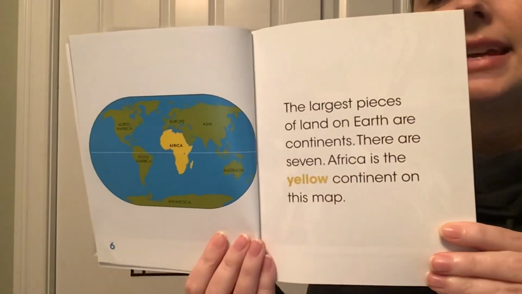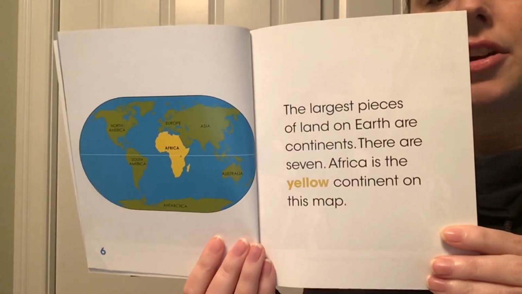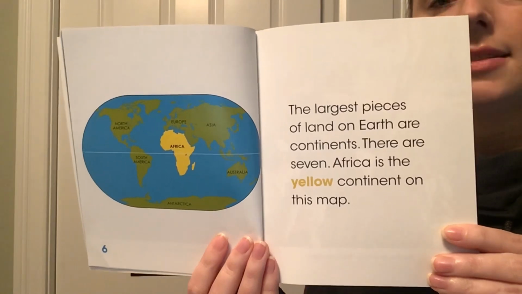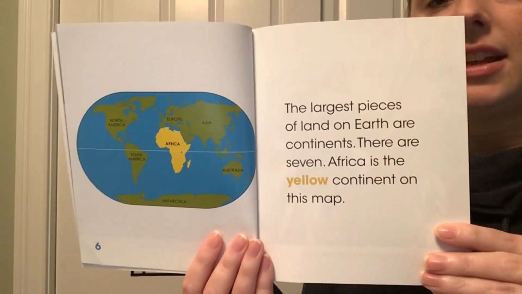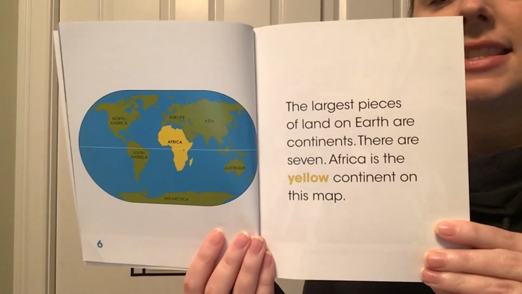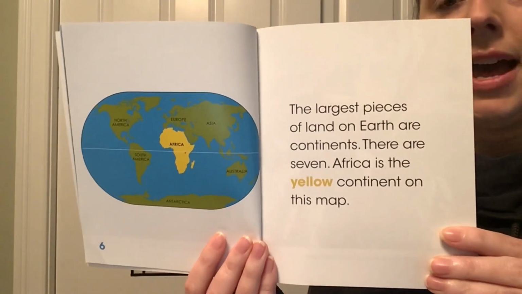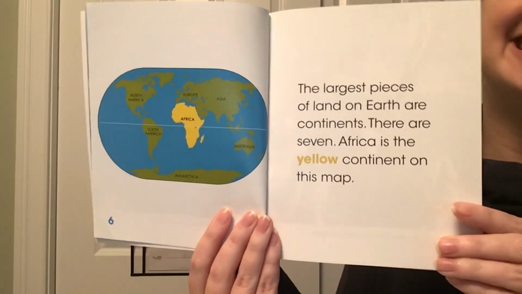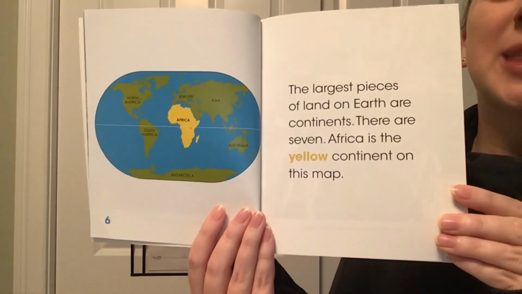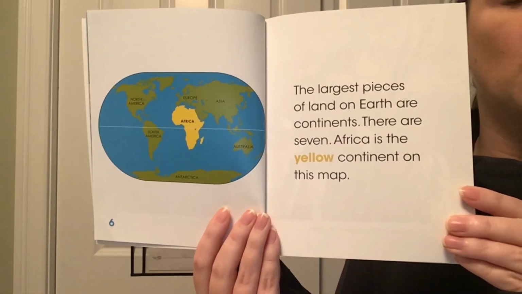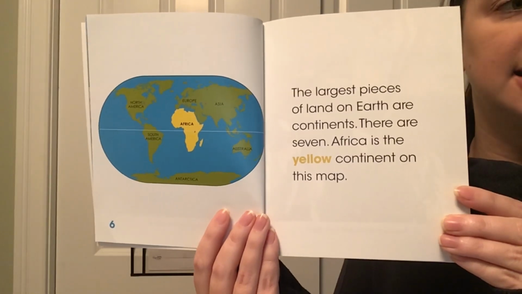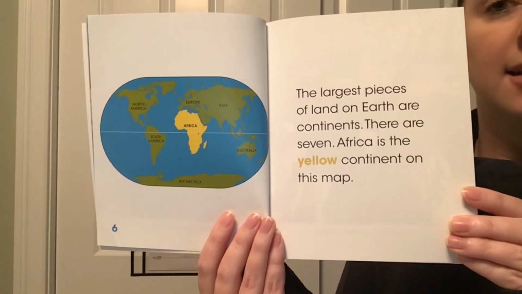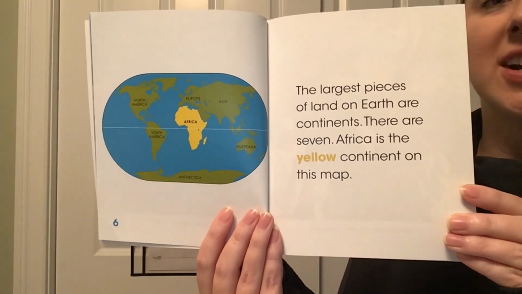The largest pieces of land on Earth are continents. There are 7. Africa is the yellow continent on this map. Is Africa really yellow? No. Remember, that's just how they show you where the continent is located. Remember, located means where it is at.